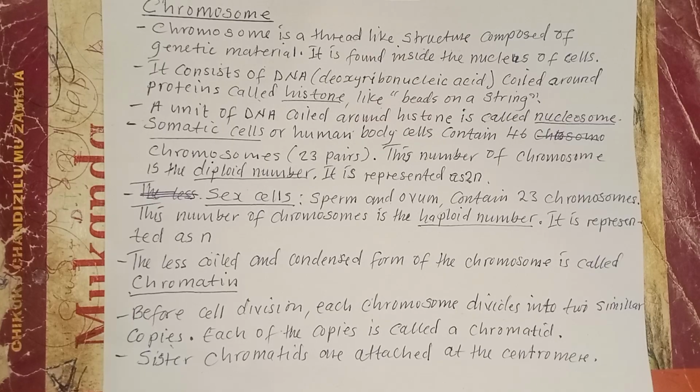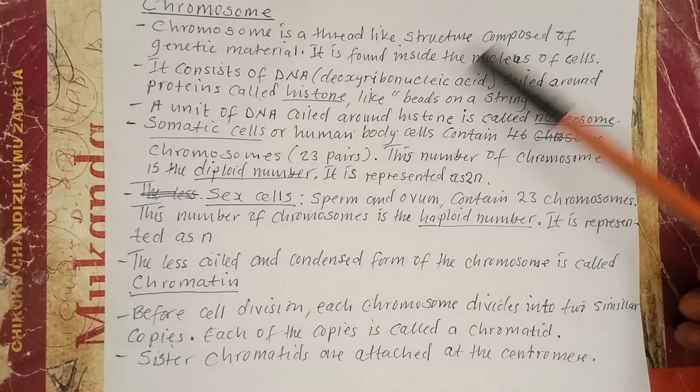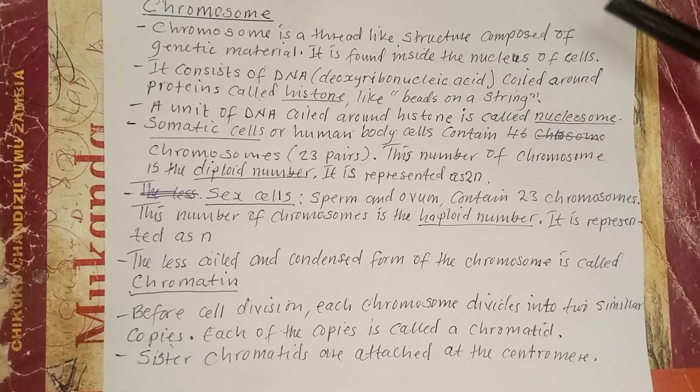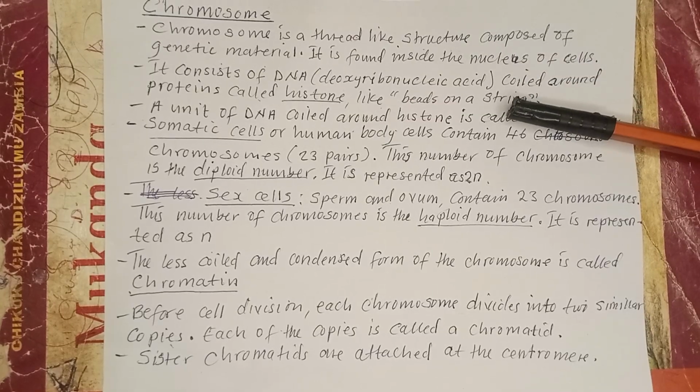Okay, so here under cell division, there is a biological term called chromosome. So I want to talk about chromosomes. What are chromosomes? A chromosome is a thread-like structure composed of genetic material. It is like a thread. We are saying a chromosome is a thread-like structure composed of genetic materials.